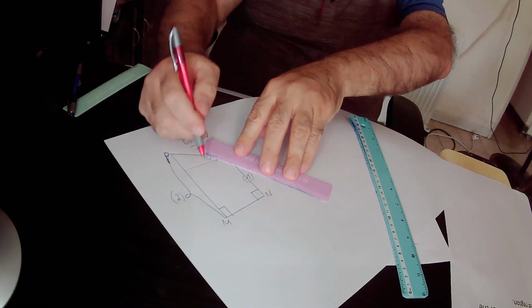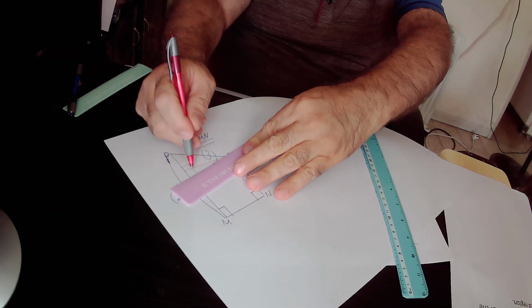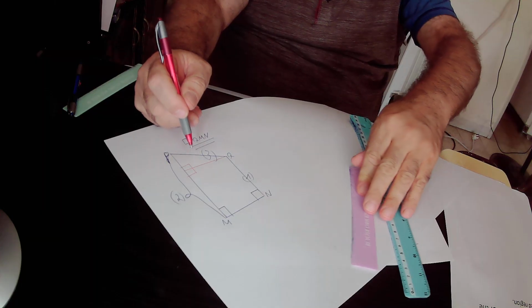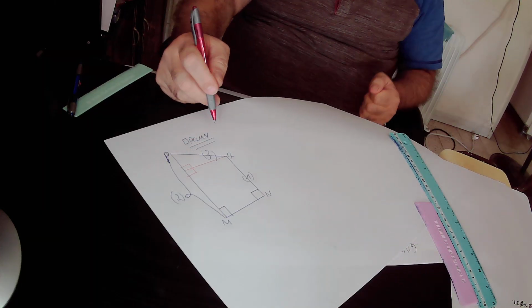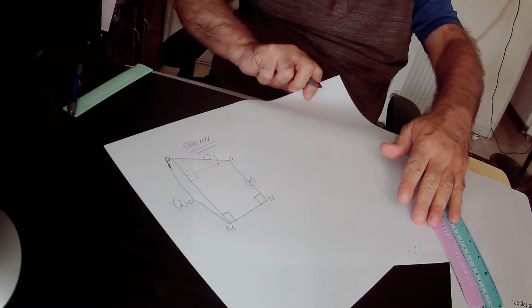So actually, this angle equals 90 degrees, and this angle also equals 90 degrees according to our construction. We define the touching point of the perpendicular from point Q and PM. This point is point L.